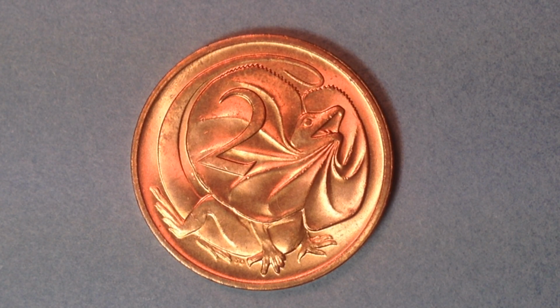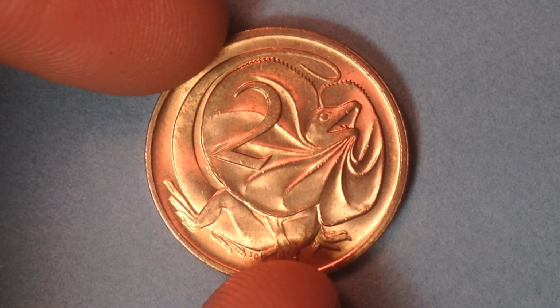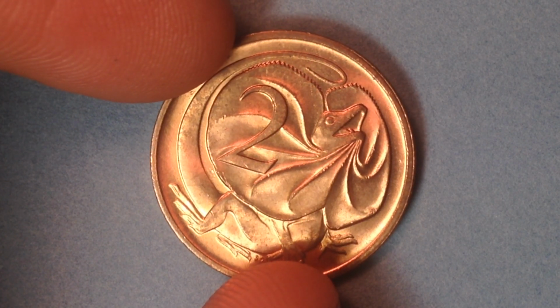Now, as far as the mintage of this coin goes, the highest year of production was 1981, in which there were 247 million made. Australia is a much smaller country compared to the United States as far as population goes, so these mintages might not be what you're expecting to hear if you're comparing this 2-cent coin to the penny here in the United States, which would have had close to a billion for the year 1981. Again, this is the 2-cent coin featuring a nice frilled-necked lizard on the reverse of the coin.